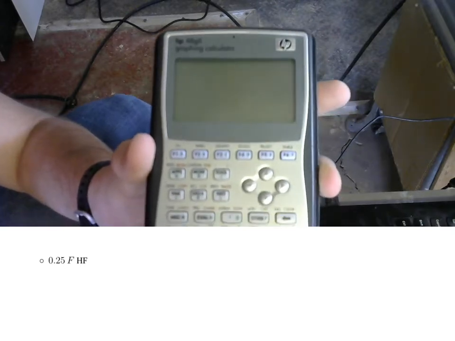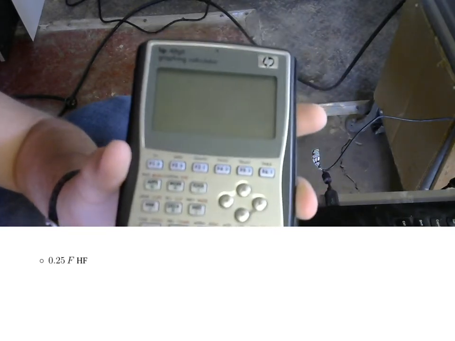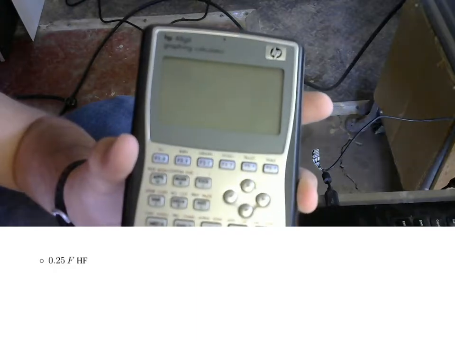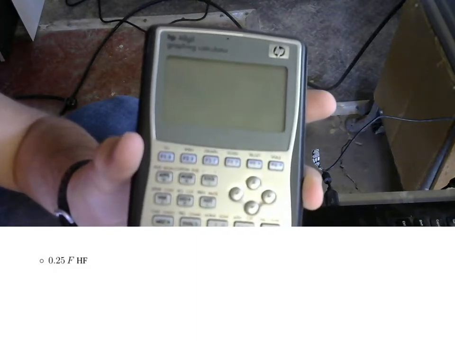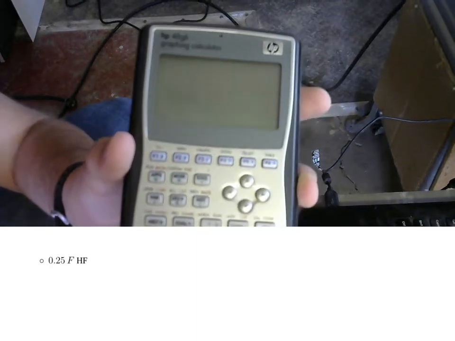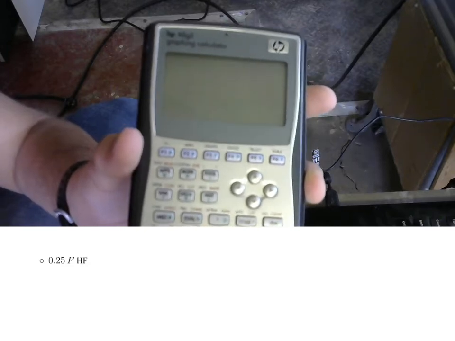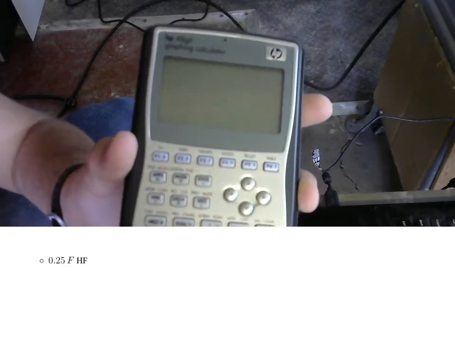Now, unfortunately, I have an HP calculator instead of a TI, so I will try to draw attention to how it'll be different for you than it is for me, but the process is essentially the same.